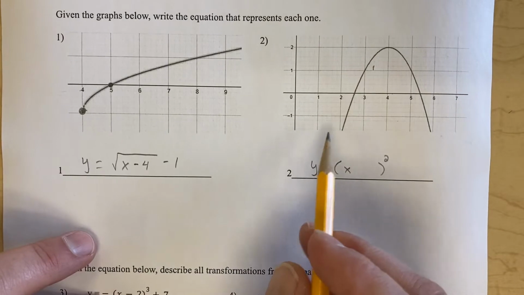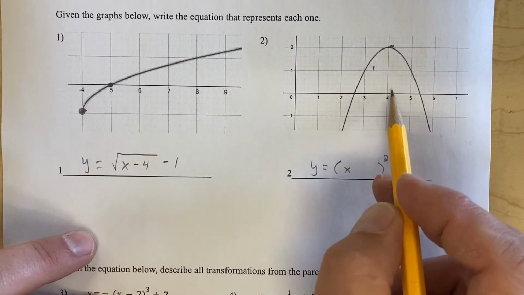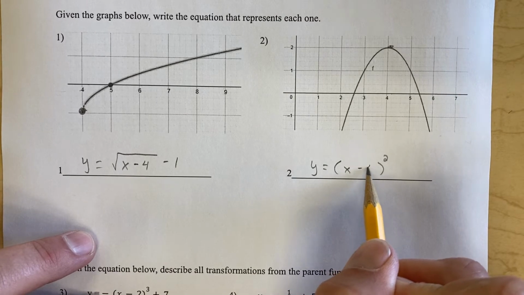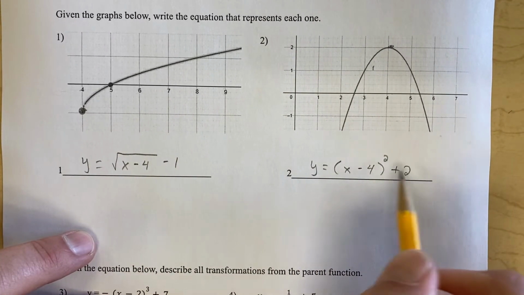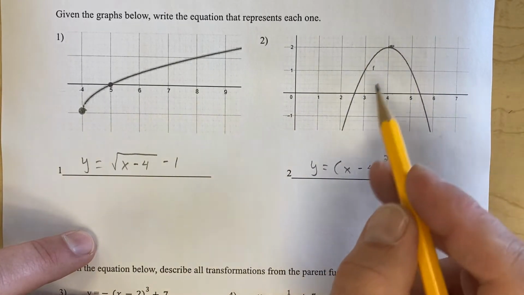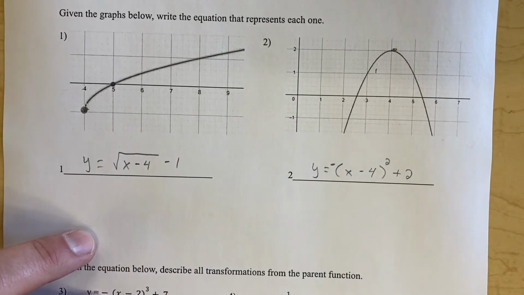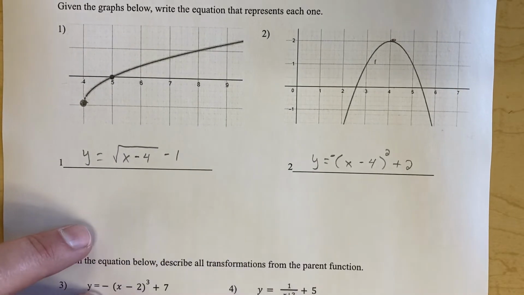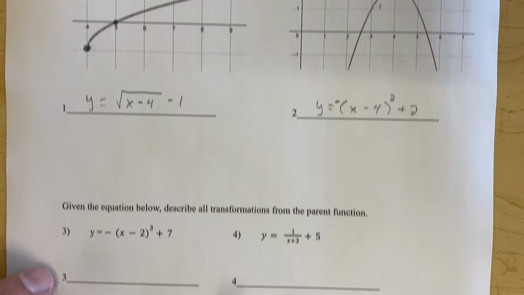For number 2 here, this vertex, which normally is (0, 0), has been moved over to the right 4. So again, minus 4 to move it to the right 4. And up 2, so plus 2. But this graph's also been flipped. Normally that graph opens up. This is opening down, so we put a little negative sign right there to make it flip over. All right, so again, think about what you would have to start with as far as a parent graph, and then move it over from there.